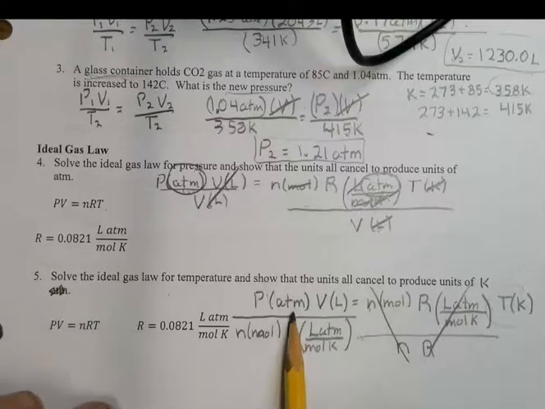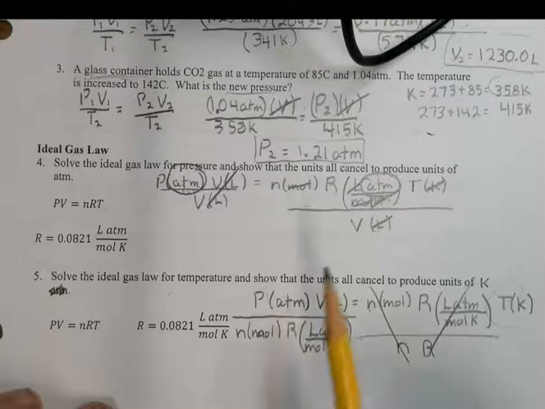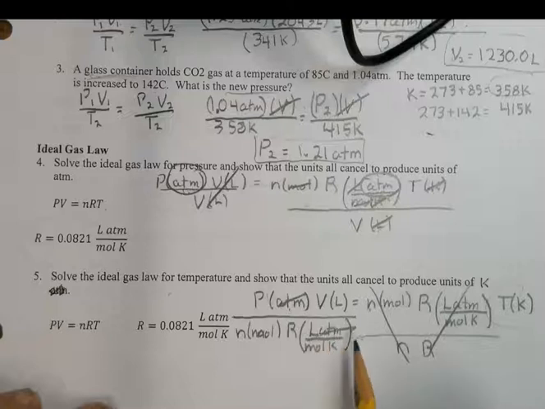So you have atmospheres in the numerator part of the numerator fraction, and in the numerator part of the denominator fraction you have atmospheres, so those cancel. You have liters in the numerator of the numerator fraction and liters in the numerator of the denominator fraction. This down on the bottom is the denominator fraction. So that's L and L cancel.